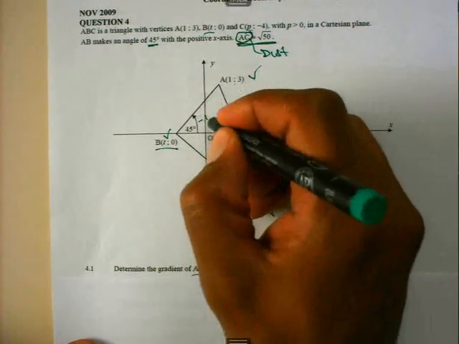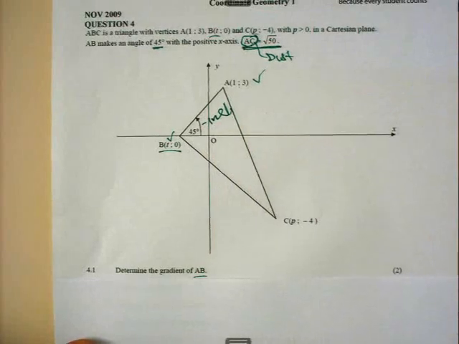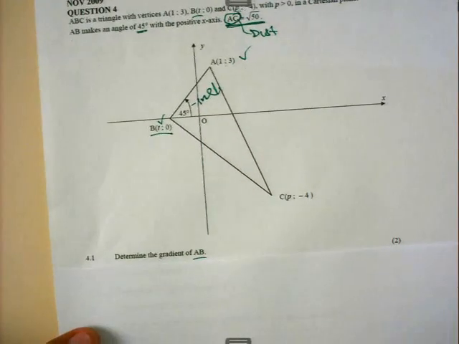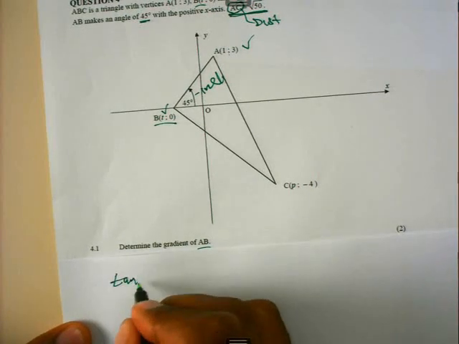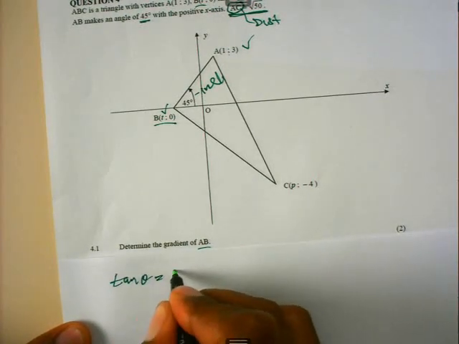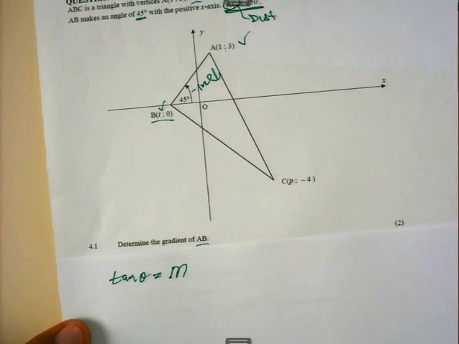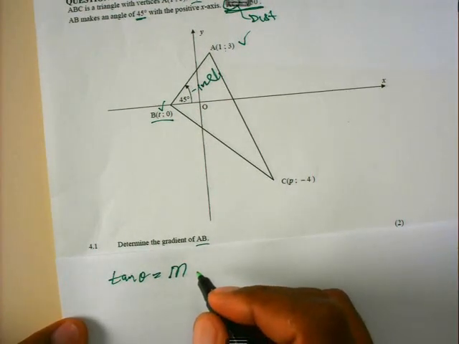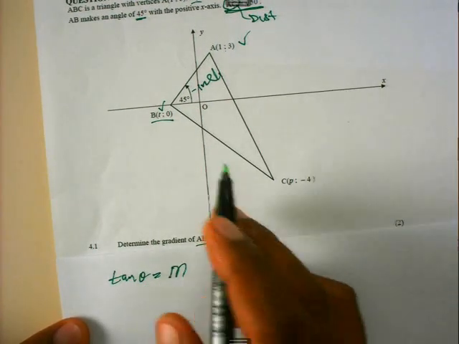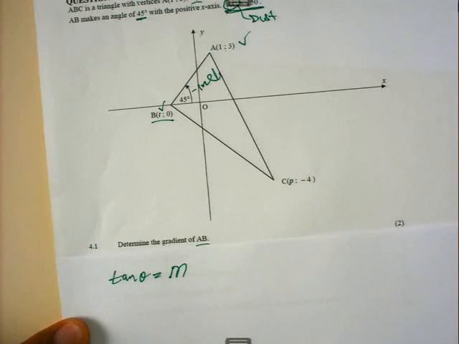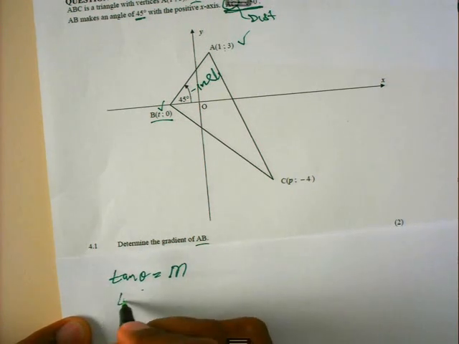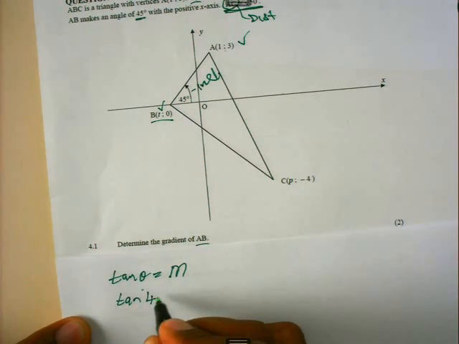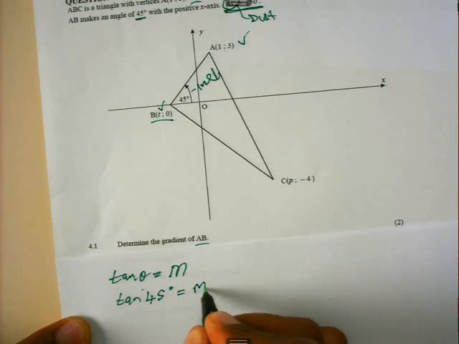Now, what is this here? That is our angle of inclination. Of course, you remember that when you calculate this angle, you say tan theta is equal to m, right? Yes. Now, what does this m stand for? For the gradient. And this theta is the angle that the line makes with the positive x-axis. Now, let us substitute here to say we have the angle, which is 45 degrees, so tan 45 degrees is equal to m.